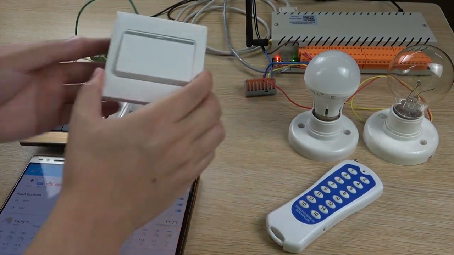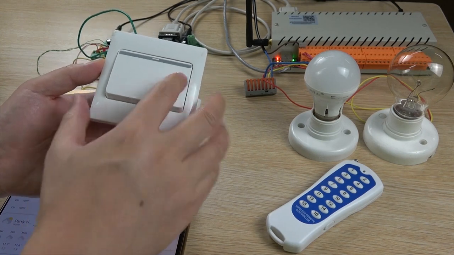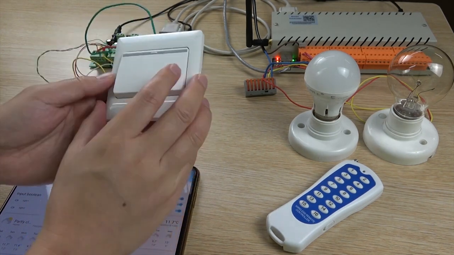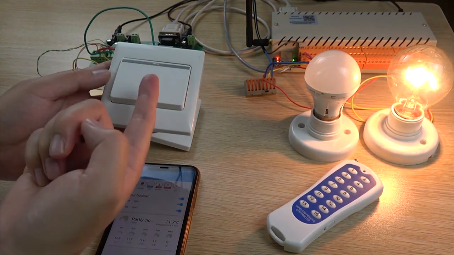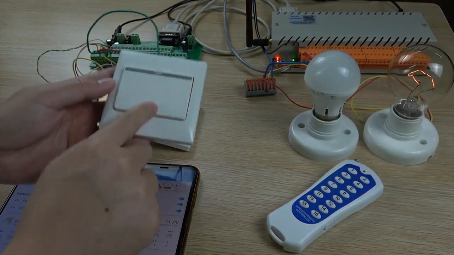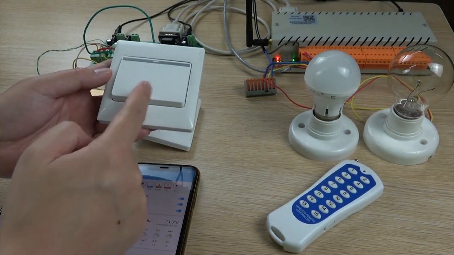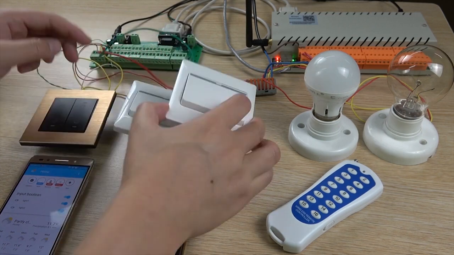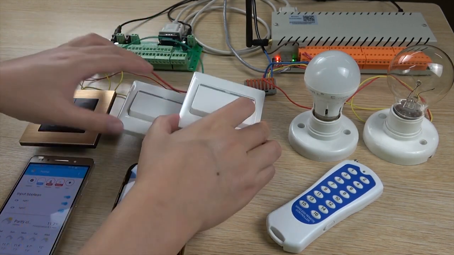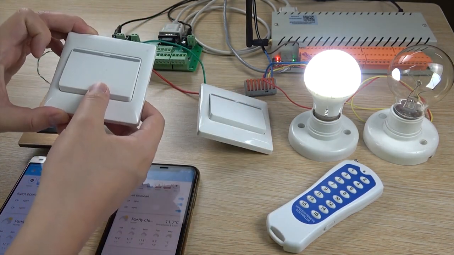Just like this, we can add this switch panel with just two lines. This is self-reset. When I press it, it is auto-released. When I press again, the light will be on and off. So this is a dry node contact. This I have connected to relay 2, and this is relay 1.